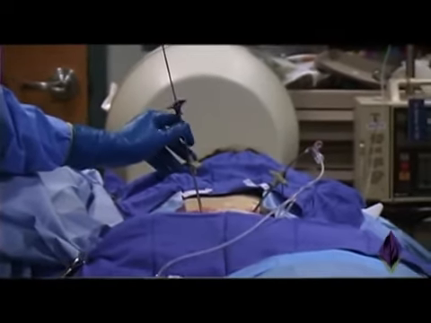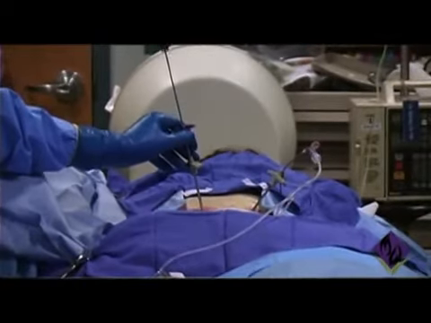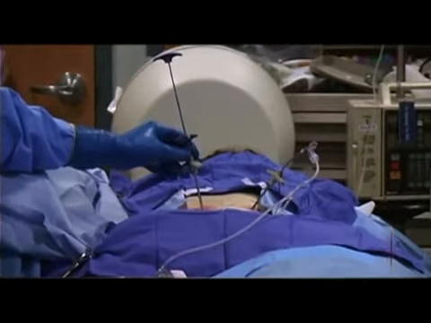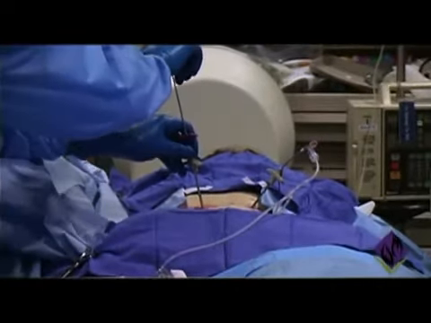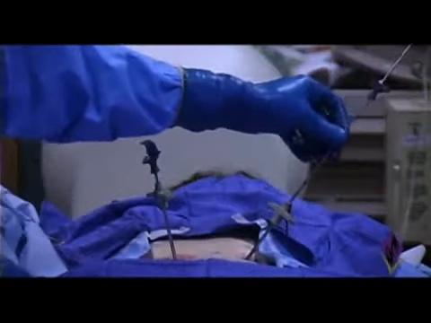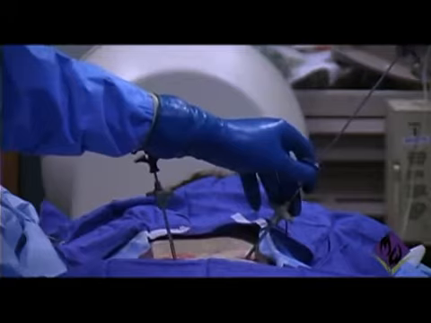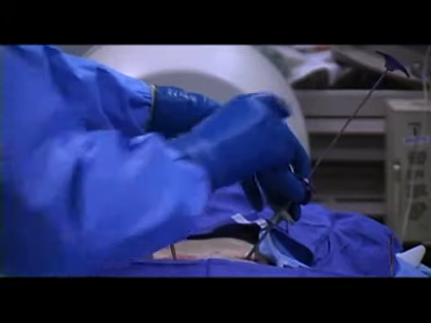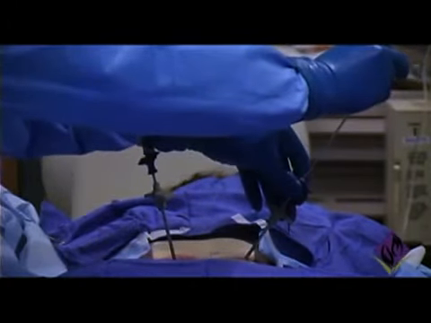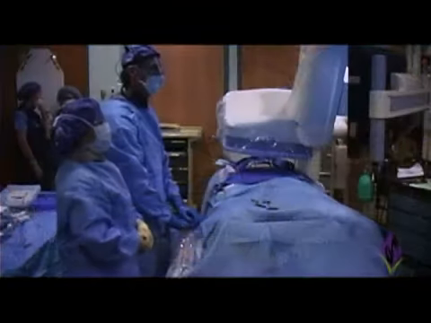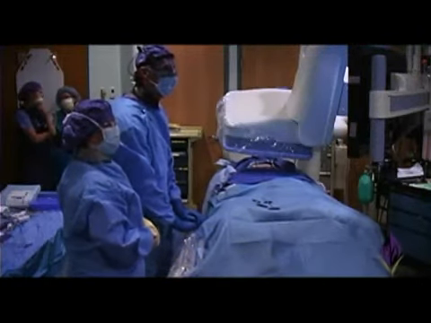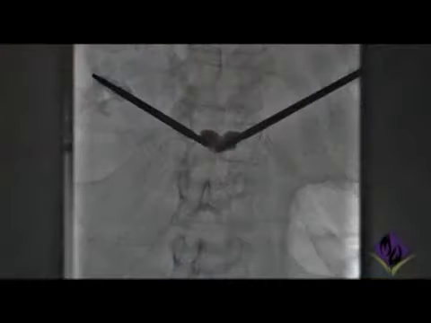Now I'm going to put the bone filler in. Now putting the bone filler on the other side. And you can see that the cement is well positioned in the center of the body. And it's really fairly symmetric. It's covering both sides equally.